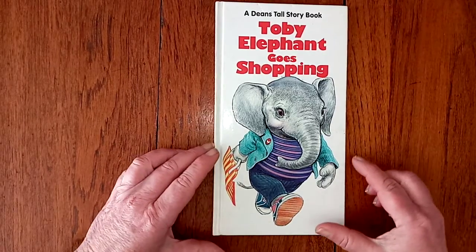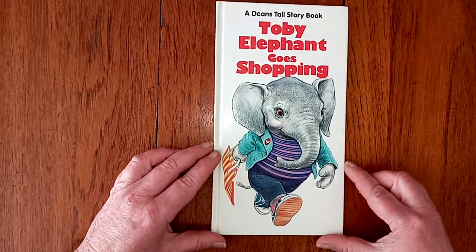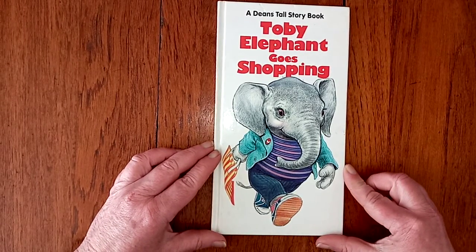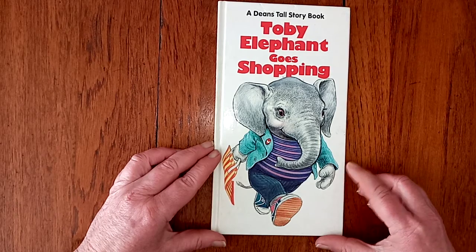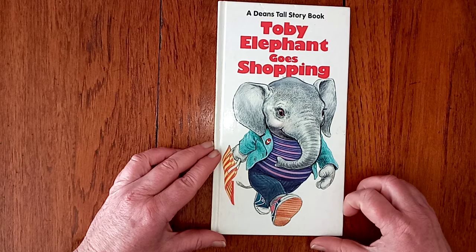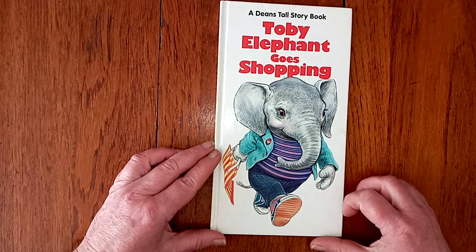So today, for maths, we are going to be looking at money. And this is just a little story about Toby Elephant goes shopping. And when you go shopping, you always need some money. So let's see what happened to him.